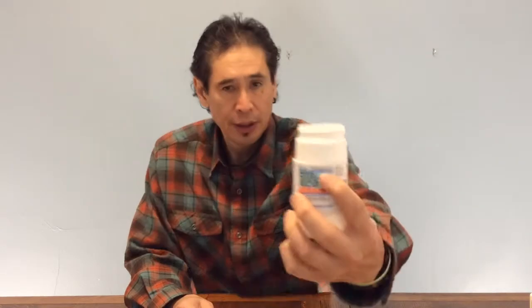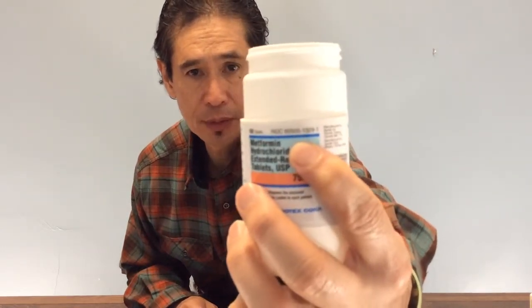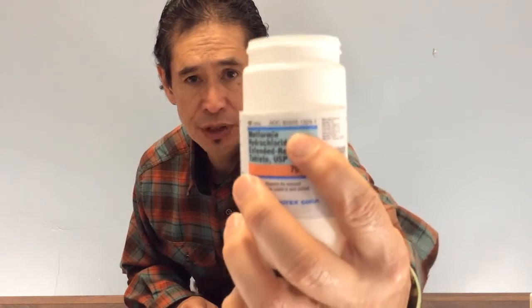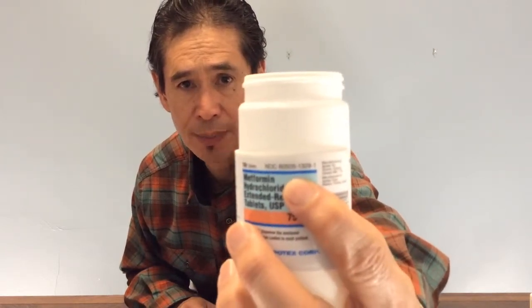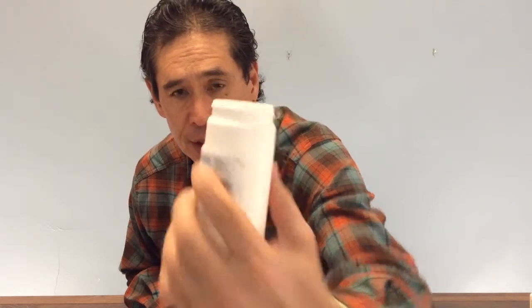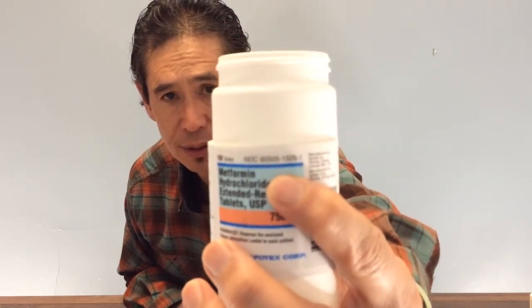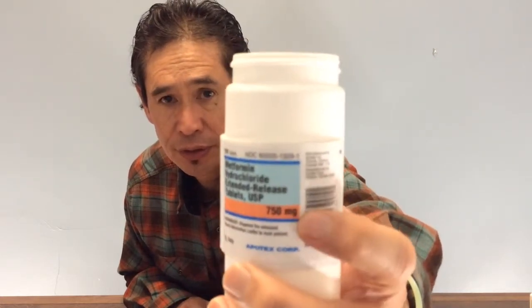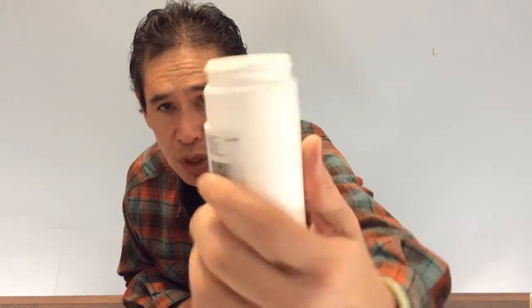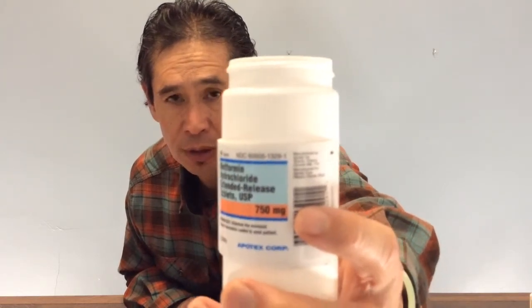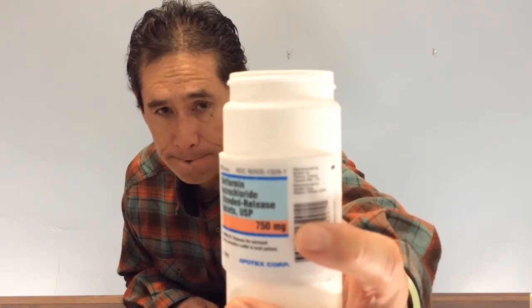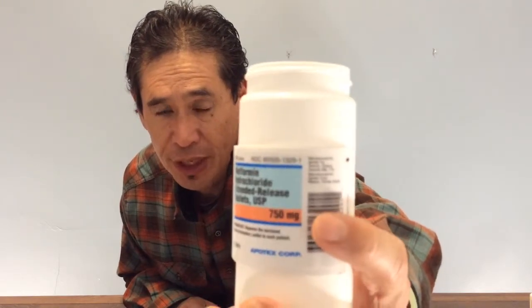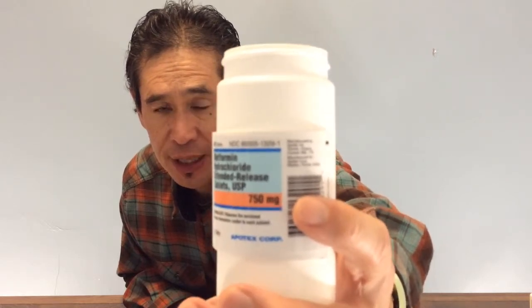Now, I wanted to show you here an NDC number. I'm going to put my finger on it, and you're going to see here. See that? So 60505 is always Apotex. And then 1329 is always going to be metformin hydrochloride extended release 750 milligrams. And then 1 is their package size for a bottle of 100. You notice how the 1 only has 1 digit, so in that situation we have to add a 01 to it.